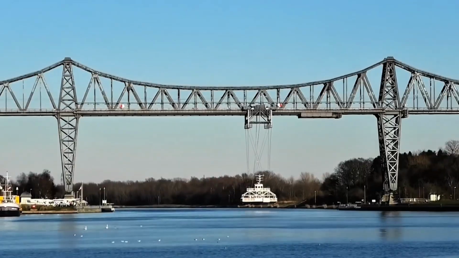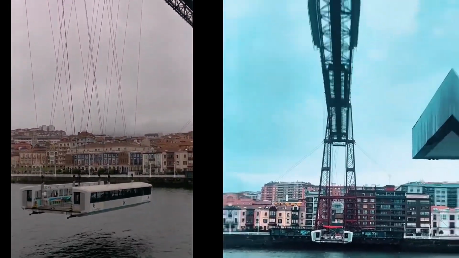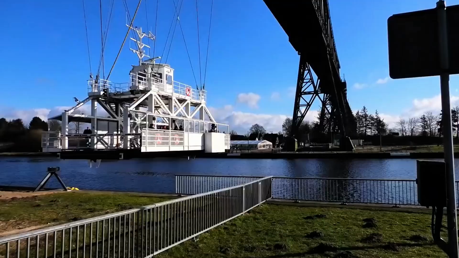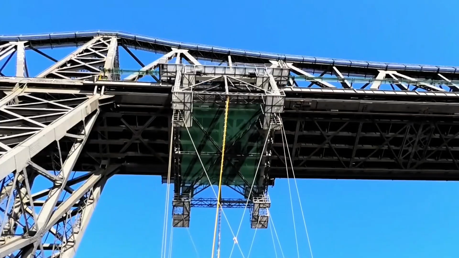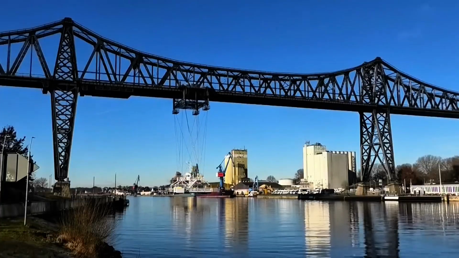Transporter bridge. A transporter bridge does not move its entire deck. Instead, a suspended gondola or platform travels back and forth across the waterway, carrying vehicles and pedestrians. The main structure remains fixed high above the water to allow ships to pass freely. Transporter bridges are rare today, but can still be found in places like Bilbao, Spain.